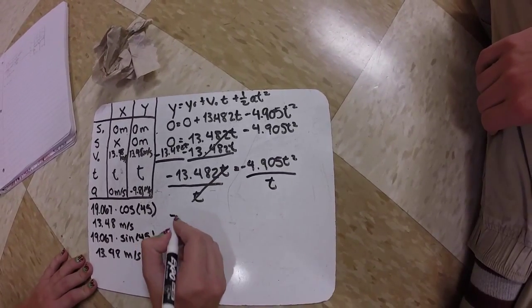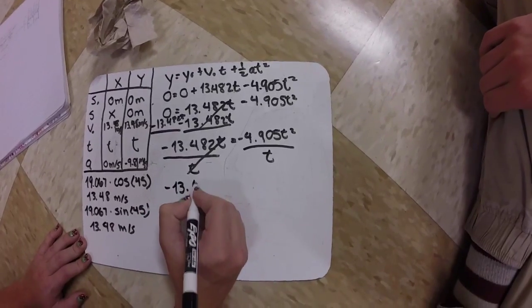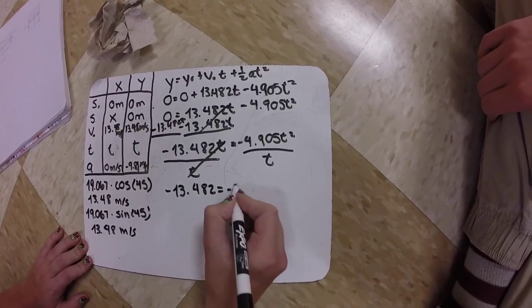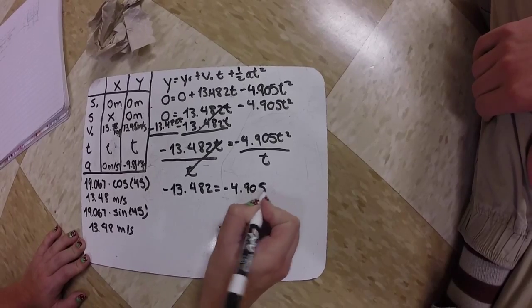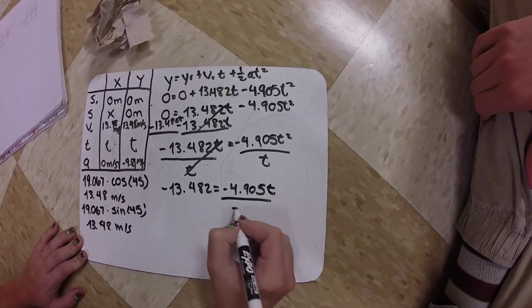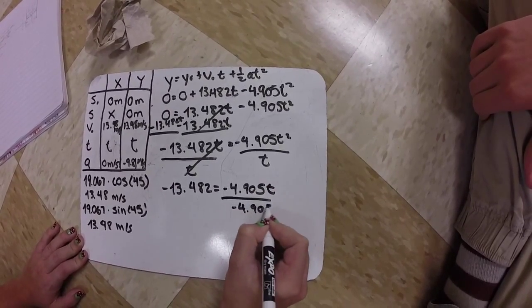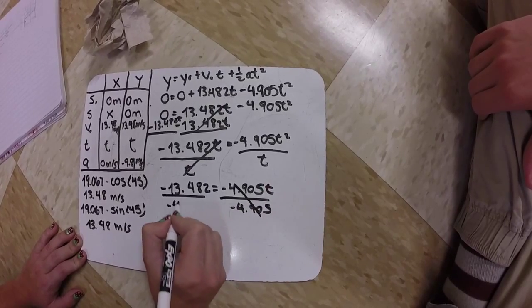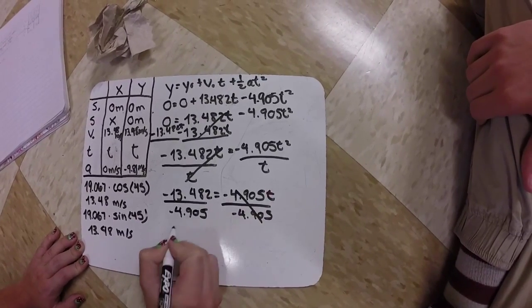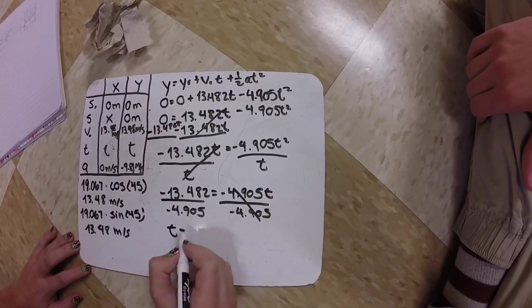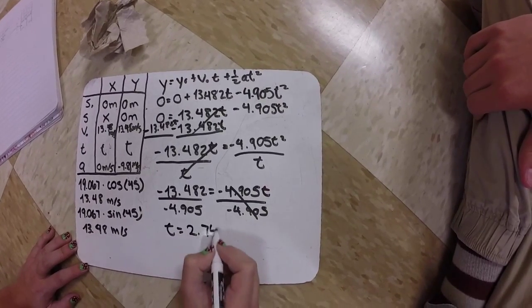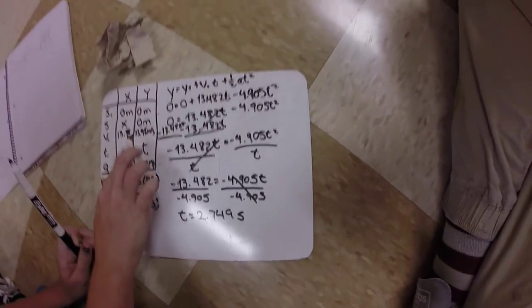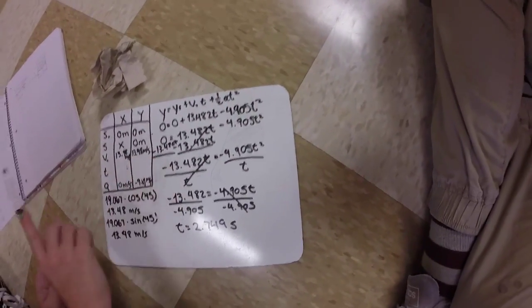So you have negative 13.482 equals negative 4.905 t. You divide by negative 4.905 on both sides to get t equal to 2.749 seconds. Once we know that, we can plug it into our table.